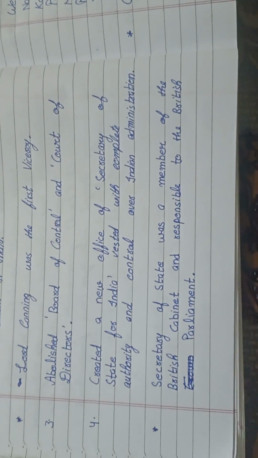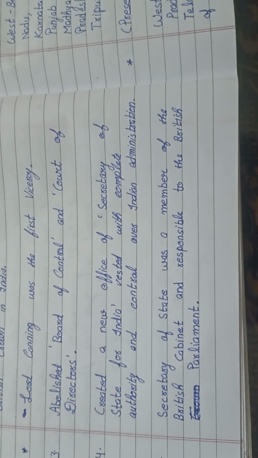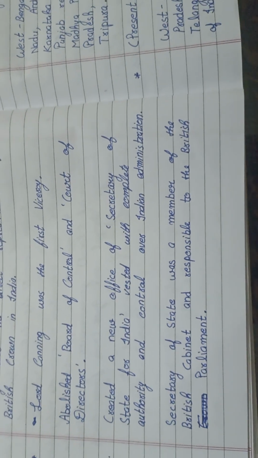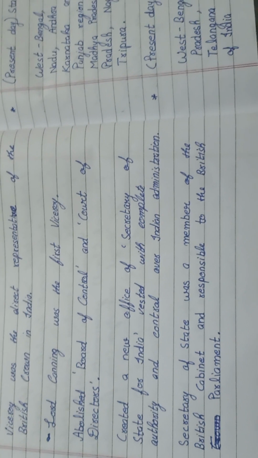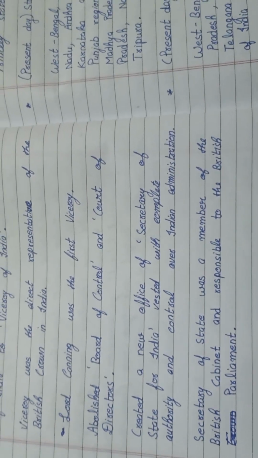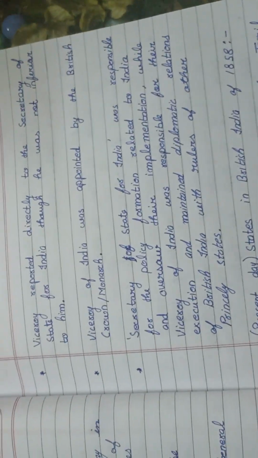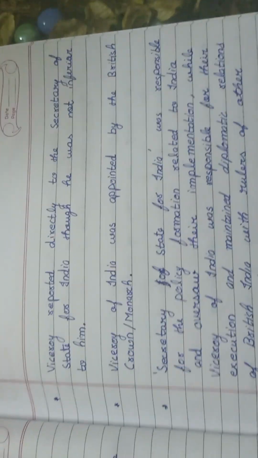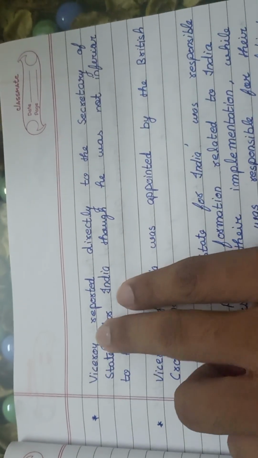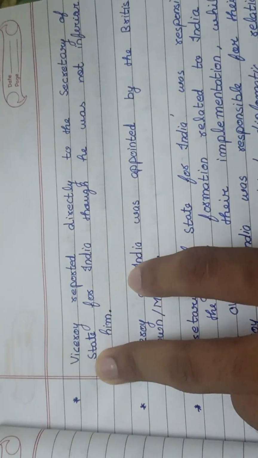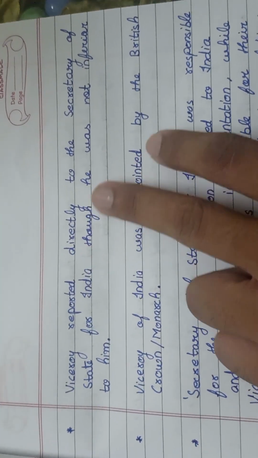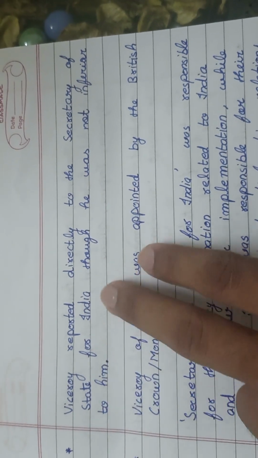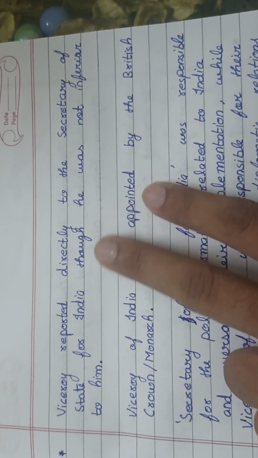Now moving on. Secretary of State was a member of the British cabinet. It means that he was a member of the British government, and he was responsible to the British Parliament. This is another, it's not a feature, it's just a helping point. Again here you can say it's HP, like Harry Potter, helping point. So Viceroy reported directly to the Secretary of State for India, though he was not inferior to him.